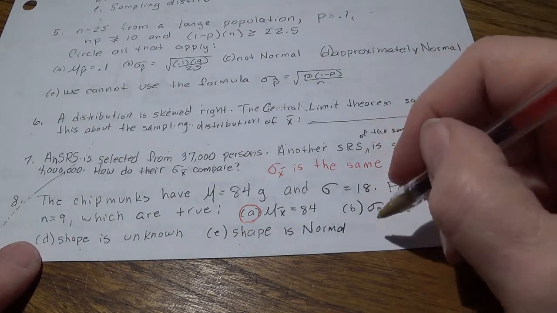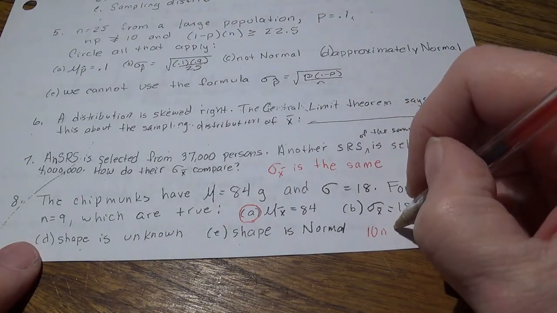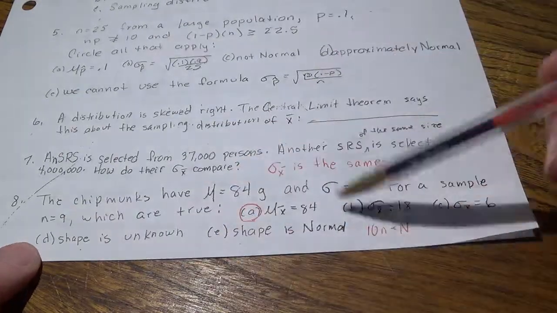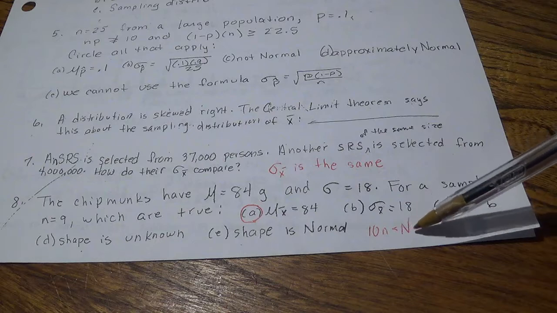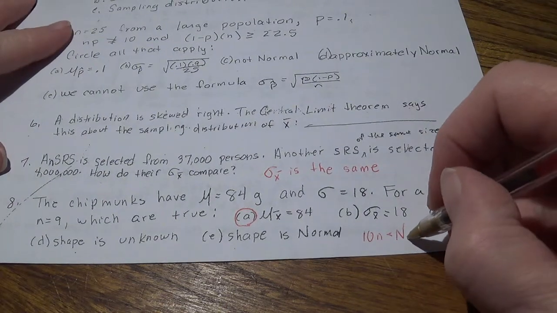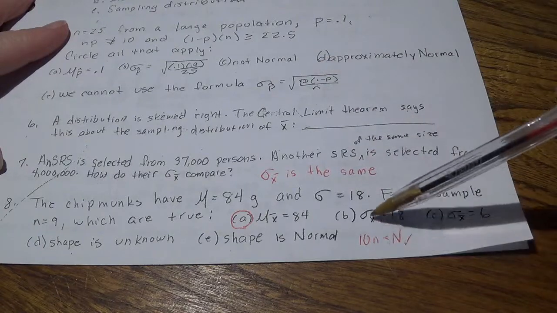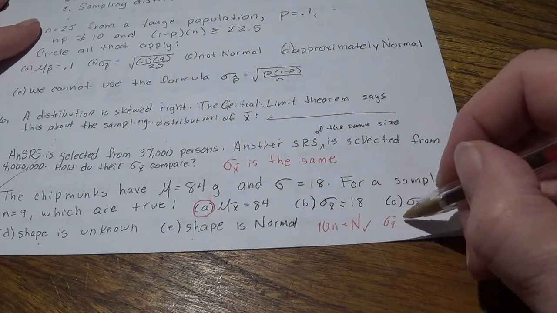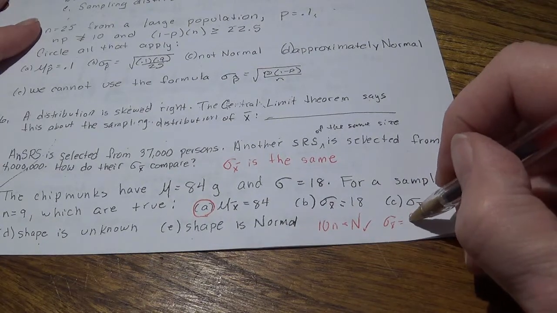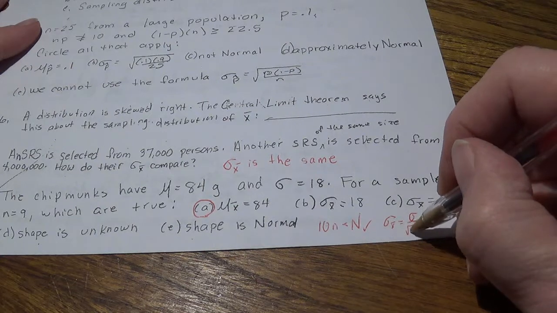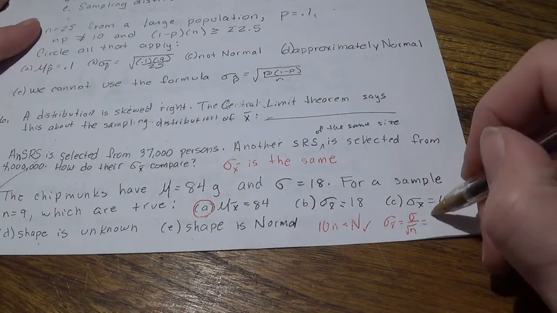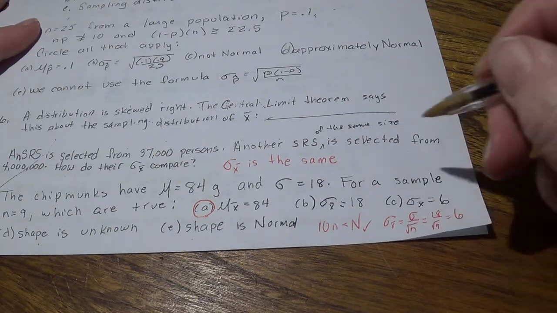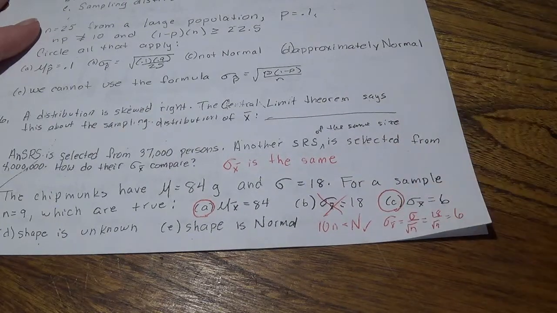To check that, we do 10n is less than big N. 10 times n, which is 9, gives 90, which is less than the whole population of chipmunks. So we can find the standard deviation of x bar. Recall that the standard deviation of x bar equals the standard deviation of the population divided by the square root of n. In this case, 18 over the square root of 9. 18 divided by 3 is 6. So it's not this one, but it is this one.